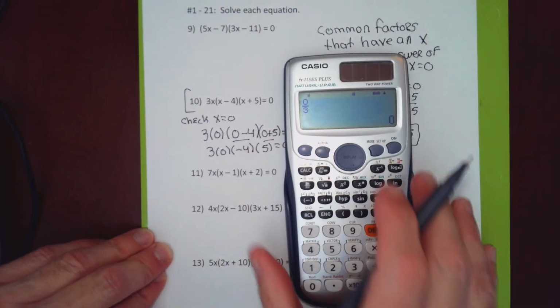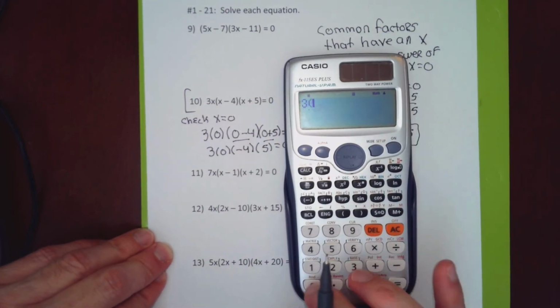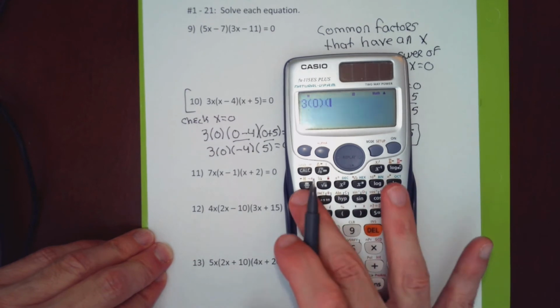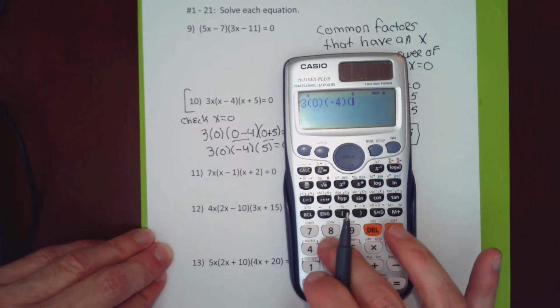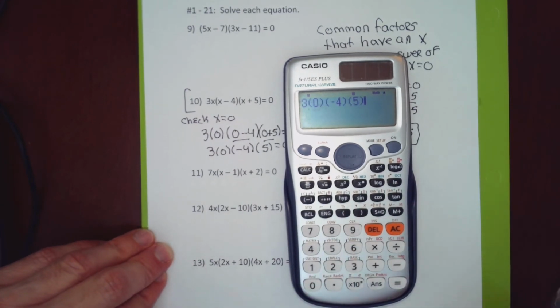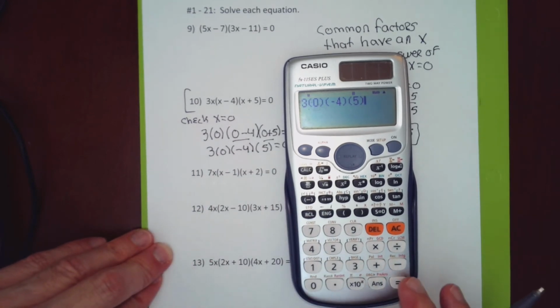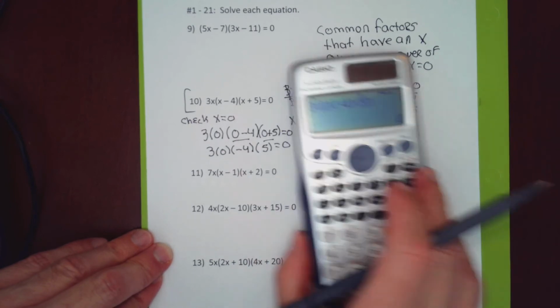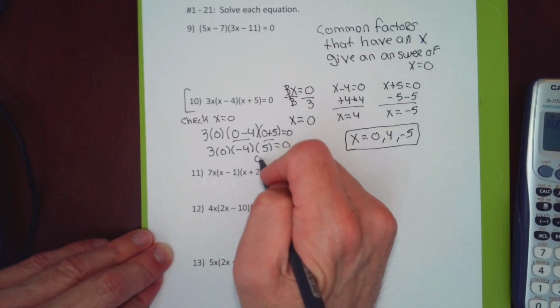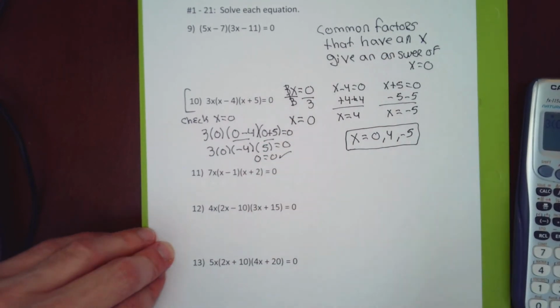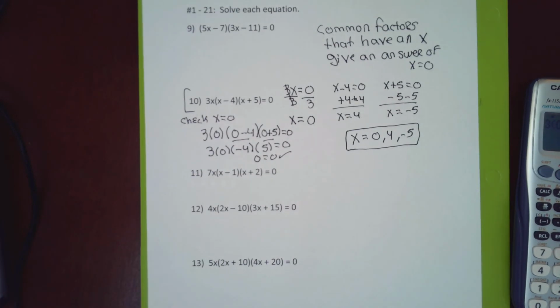And now I need to multiply 3 times 0 times negative 4 times 5. I know that's going to be 0 because in a string of multiplications, if any of the numbers is 0, the whole product is 0. And so I've checked that. I could check more. I could check the 4 and the negative 5, but I'm already 18 minutes into this and I want to keep getting some stuff done.